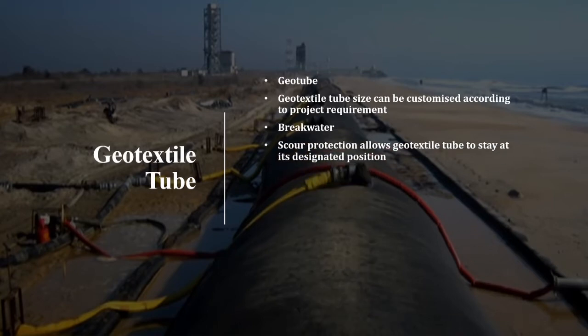Made up of several parts consisting of the core material, armoring layer, filtering layer, and scour protection, it allows water to flow through the pores while retaining the infill sand without causing the geotube to move from its designated position, acting as a breakwater to prevent further erosion of the shoreline.